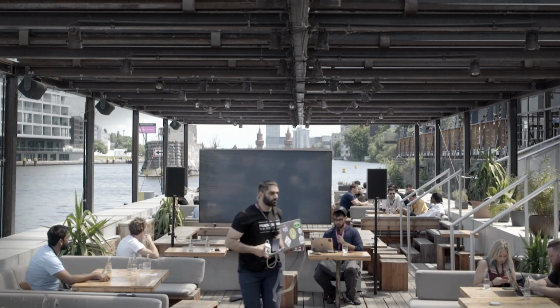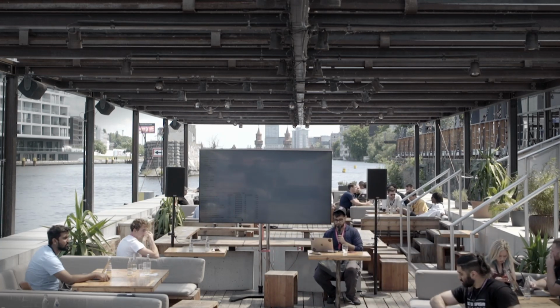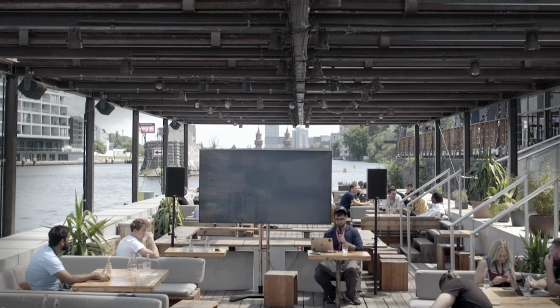So I'm connected to a Kubernetes cluster running in Singapore right now. Oh, this is running mesh, so it's already running something. I'll destroy this and then replace it.